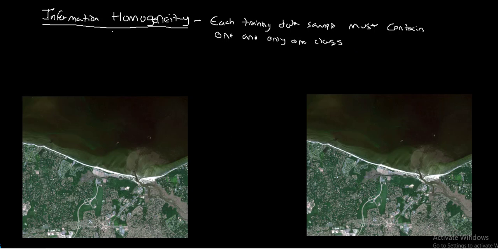And so what I want to do is go through an example, a good example. Let's say that we were digitizing water training data. We're going to do the left one as our good sample, and then the one to the left of this is going to be our bad. Let's say that we were trying to digitize a water class.